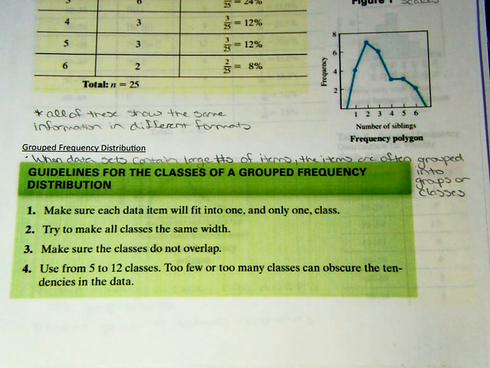The next thing you want to do is try and make all your classes the same width. If we're talking about the ages within this classroom, I'm not going to do 18 to 20 and then 20 to 25 and then 25 to 45. Those are different widths. That first width only had 2 years, and then I had 5 years, and then I had 20 years. That doesn't give us a good representation of what's happening with our grouped frequencies. If I start with 2 years as my gaps, I need to make it 2 years all the way across to cover all of our ages.